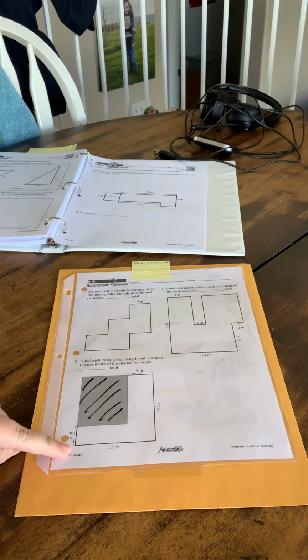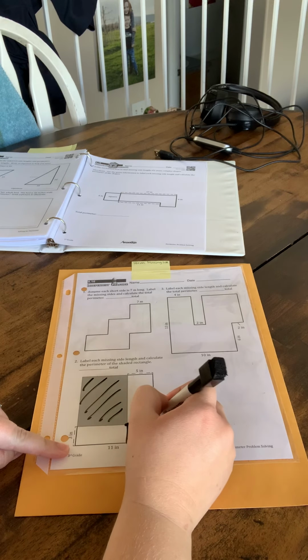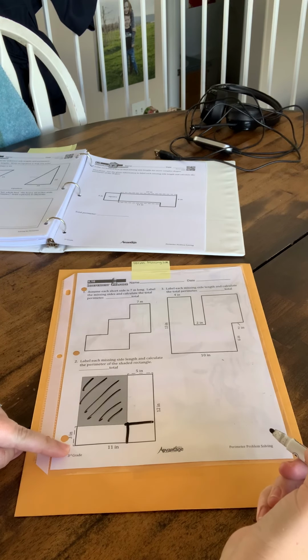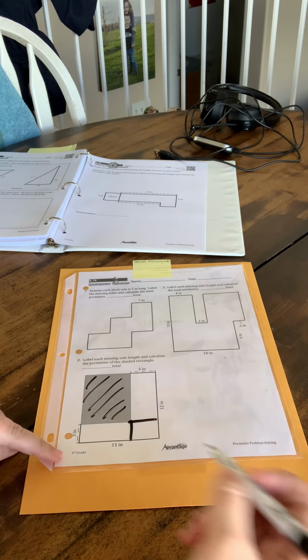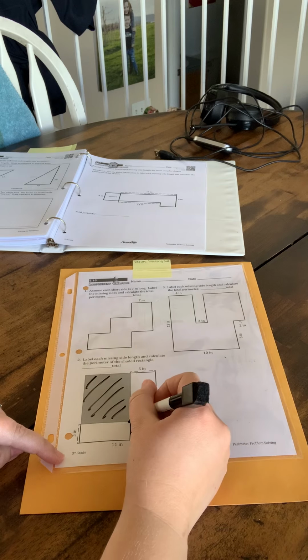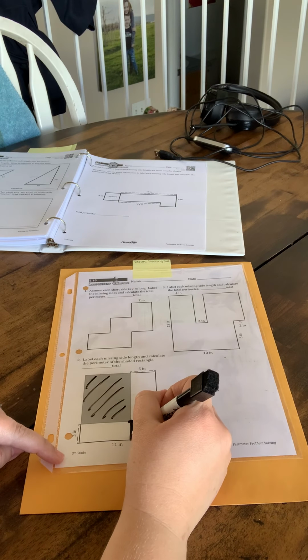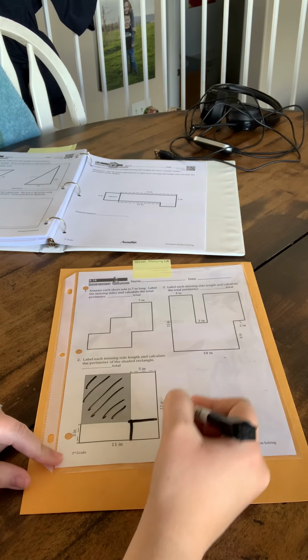I need to look at this bottom. I'm going to make my cuts here and here so that I can figure out what my missing side lengths are. If this whole thing is 11 and I cut right there, I need to know what each side would be.